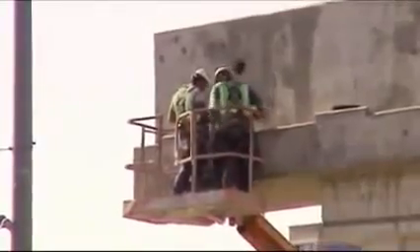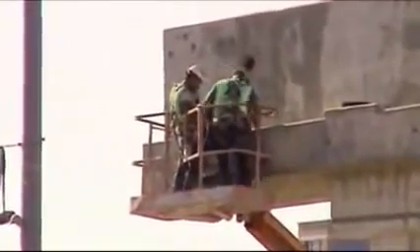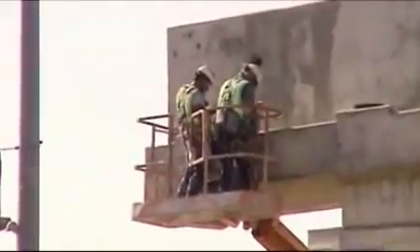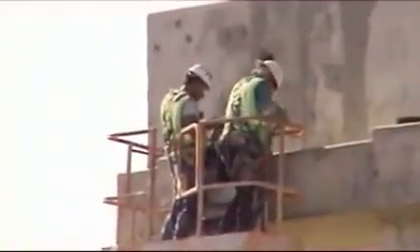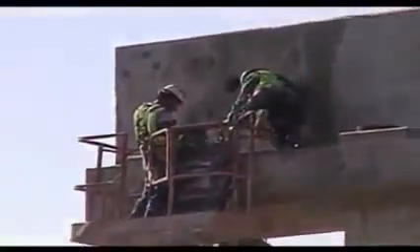If transferring from the lift platform to an adjacent structure is necessary, 100% tie-off is required. To perform the transfer, 2 lanyards are required. One must be anchored to the platform and the other to the structure. To facilitate the transfer, the platform must be within 1 foot of the structure.